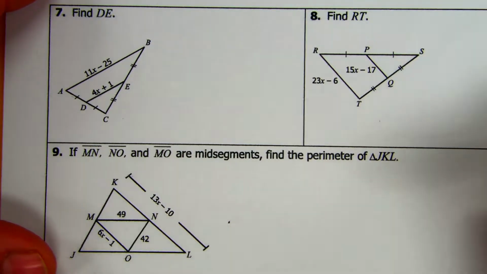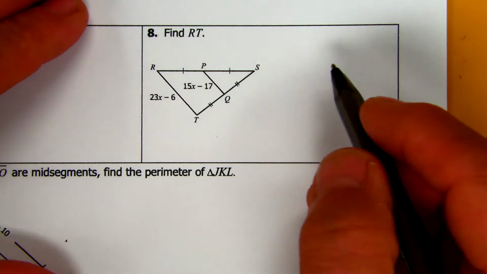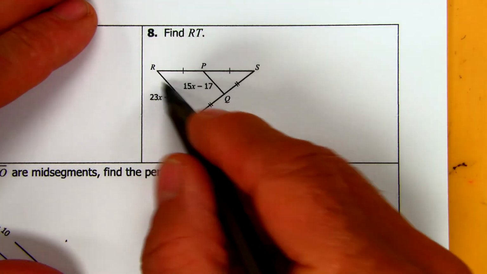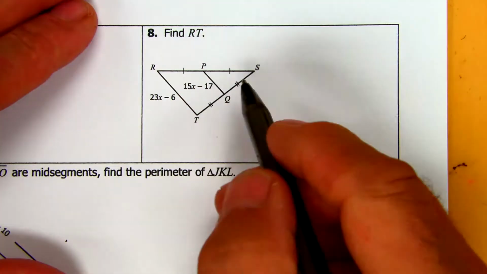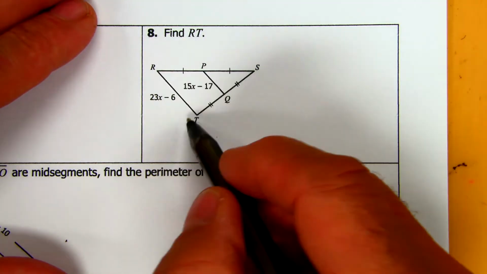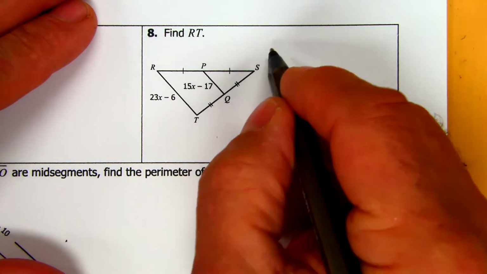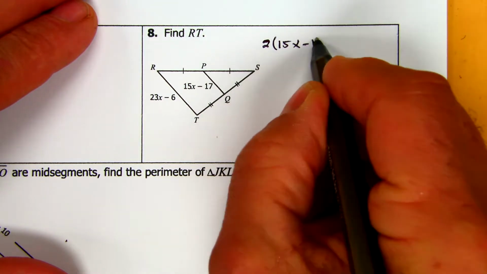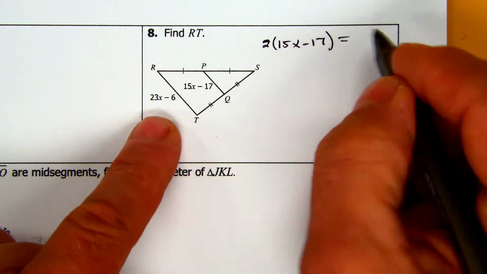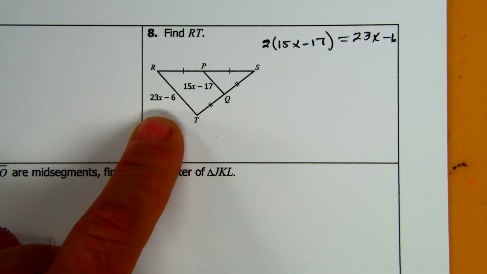Alright, let's look at number 8. It says find RT. Find this distance. So the relationship we have is between PQ and RT. So I know that 2 times PQ, 2 times 15x minus 17 is equal to RT, which is 23x minus 6. So the first thing I'm going to do is the distribution.